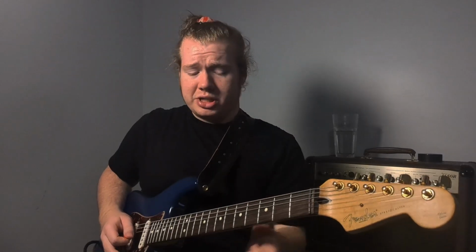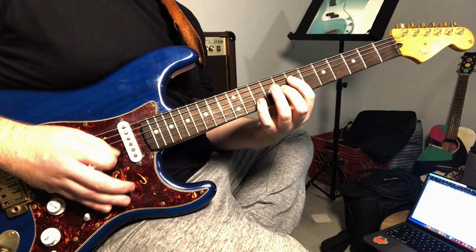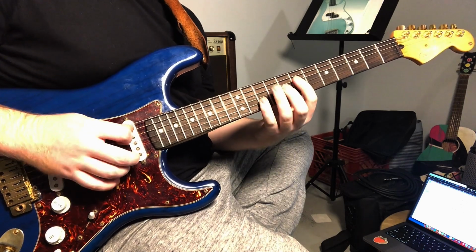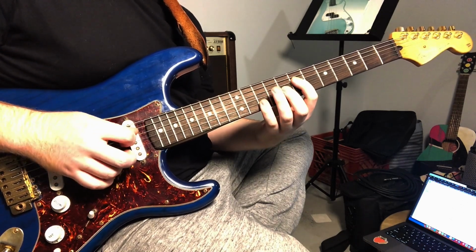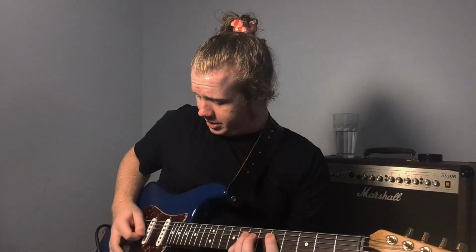Now, string skipping is literally just skipping over a string. So playing that octave on the A, which is I'm playing 7 on the D and then 10 on the B, I'm skipping over a string to do that. And a very important thing when you're string skipping is to think about the angling of your pick. So when you're skipping over a string, you want to angle your pick away from the string, so when you pick, you're naturally going over the string. That way you don't have to pick, lift, pick, but you can scoop the pick kind of.